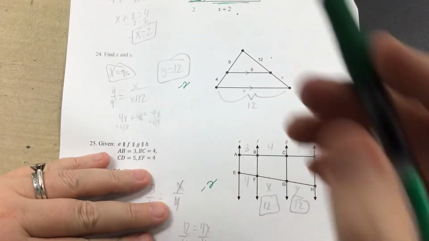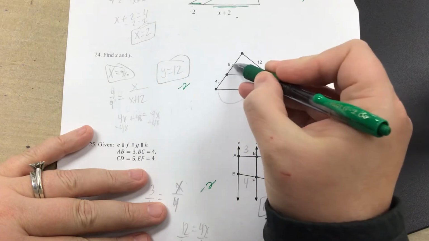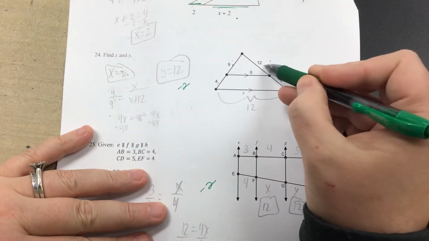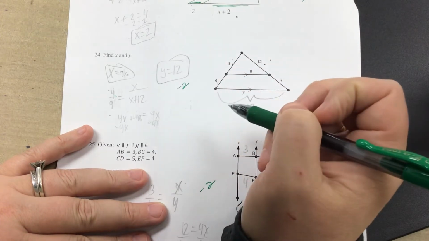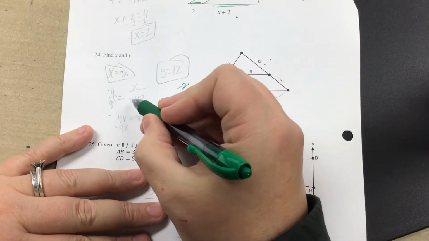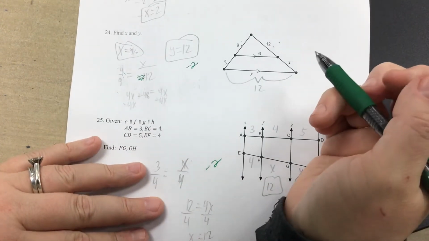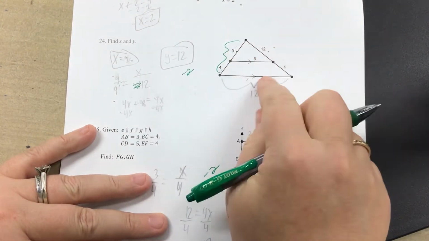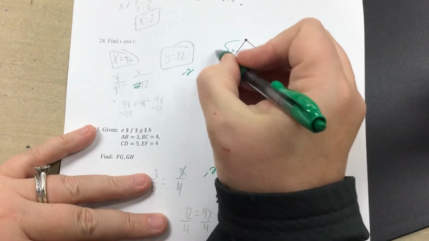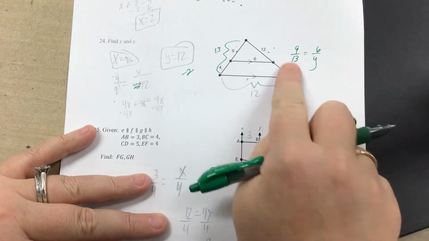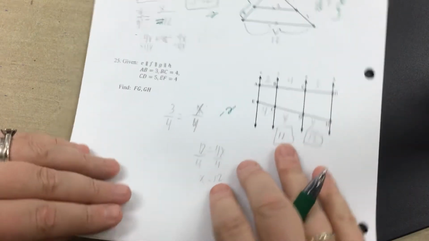Same kind of thing happened on this one. If you do 4 over 9, like you have over here, you're doing bottom over top, then you should do x over 12. You did x over x plus 12, so it should just be x over 12. And then for y, you should do little triangle to big triangle. So like 9 to 13 equals 6 over y, and then solve it appropriately.